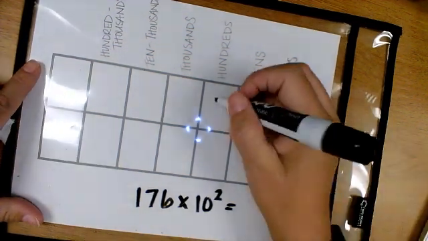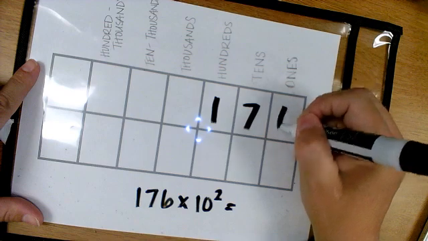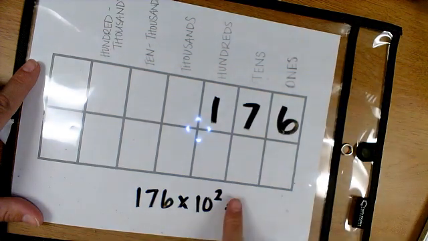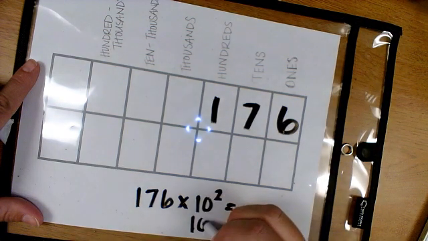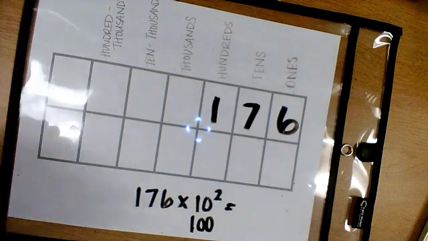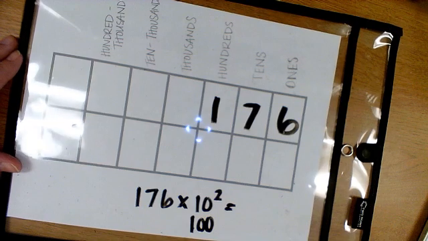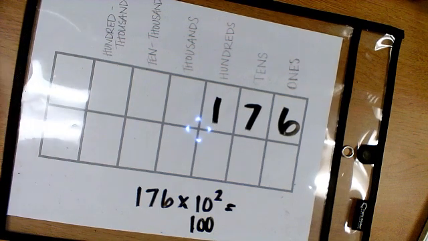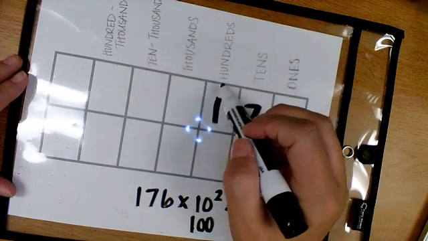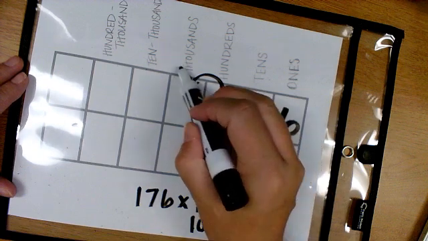So I have 176 times 10 to the second power. So again, that is times 100. I want to make it 100 times bigger. That means that I'm going to take 2 shifts on my place value chart. So I'm going to jump once, twice.